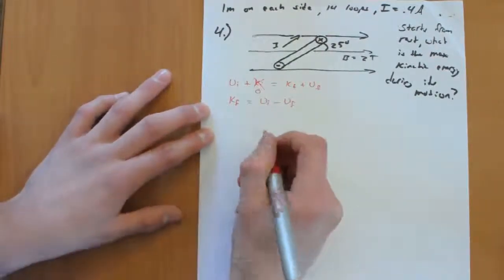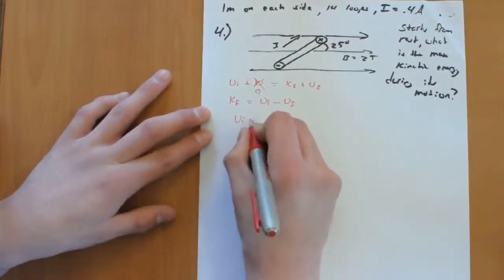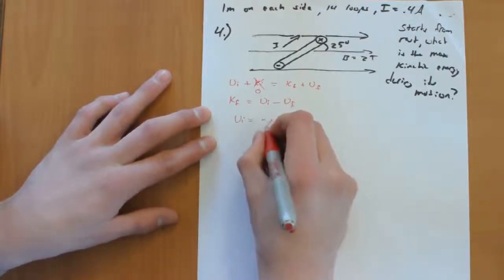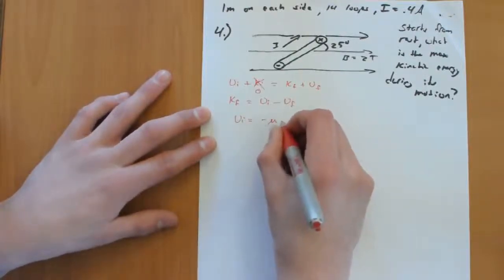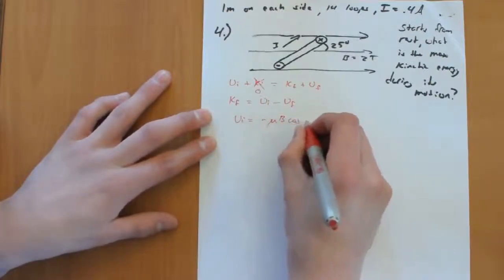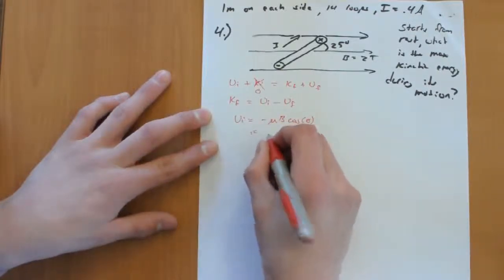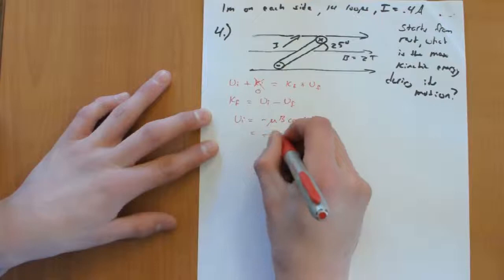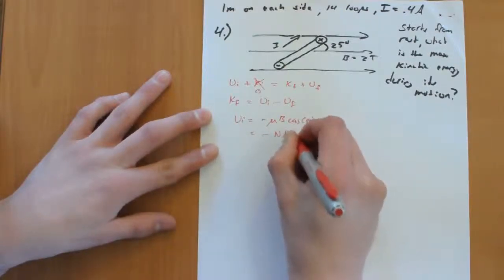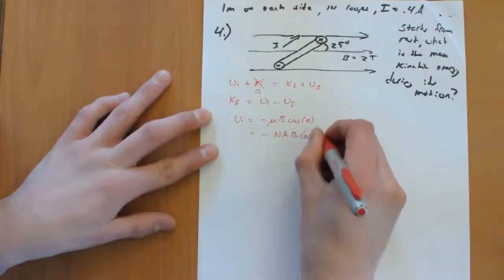Okay, so we'll first calculate the initial potential energy, which is equal to negative the dipole moment times the magnetic field times the cosine of the angle between them, which is equal to the negative of the number of loops times the area times the magnetic field times cosine of the angle between them.